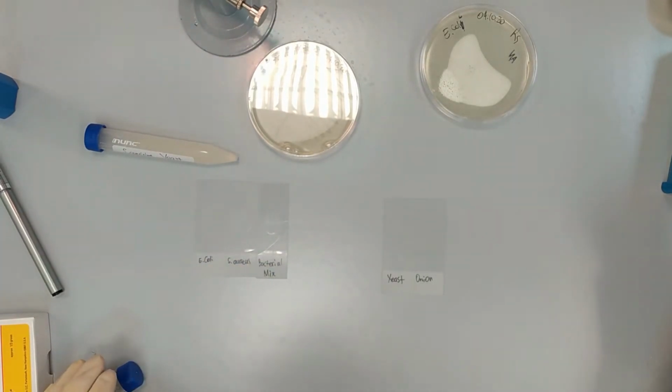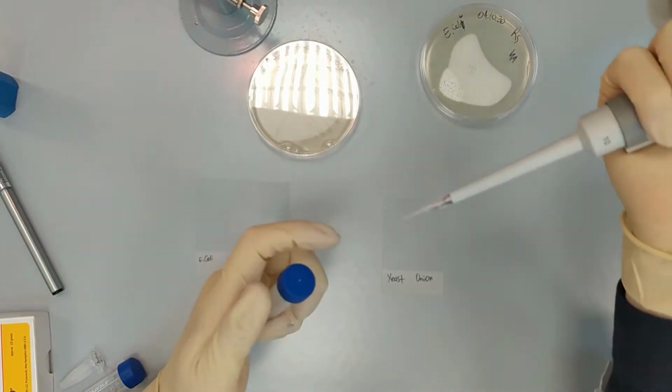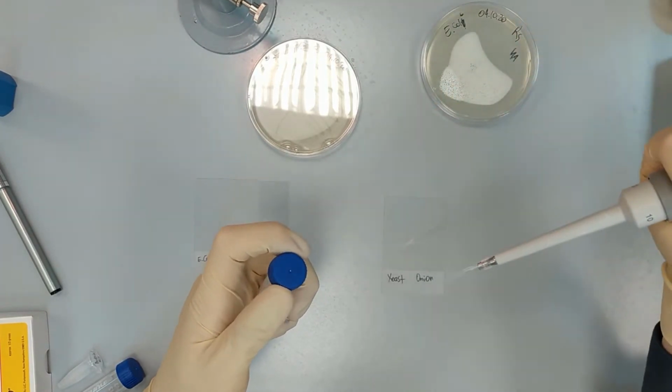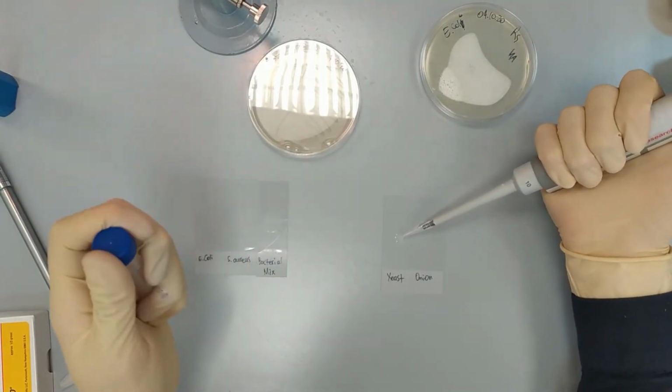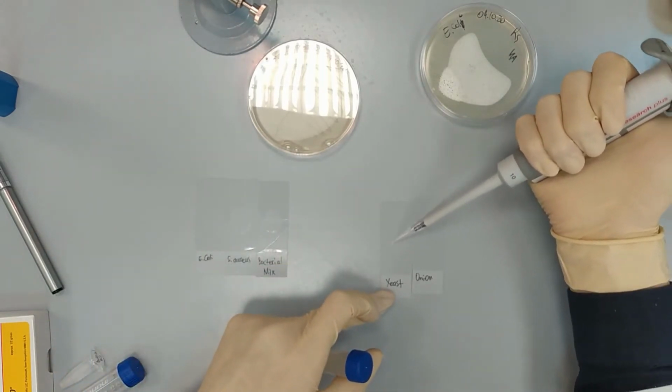We repeat the procedure with the yeast. So we take 10 microliters and spread it evenly on the area of about 5 tenge.